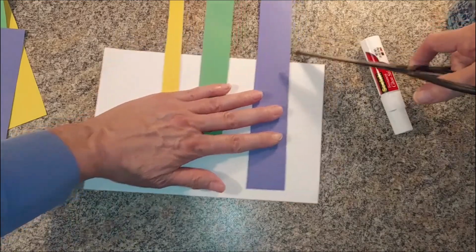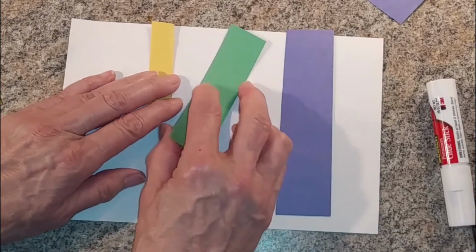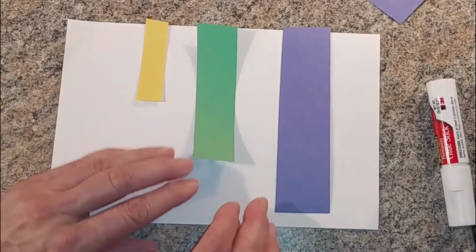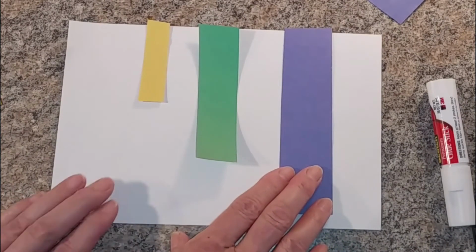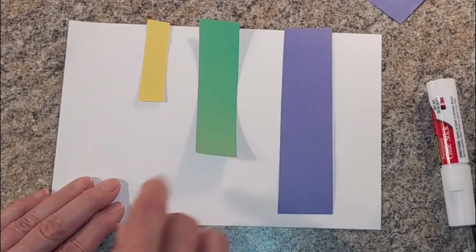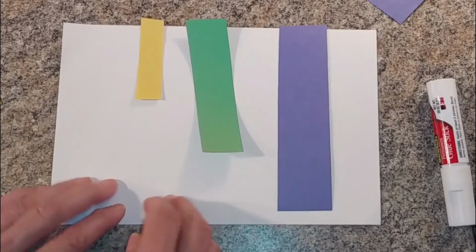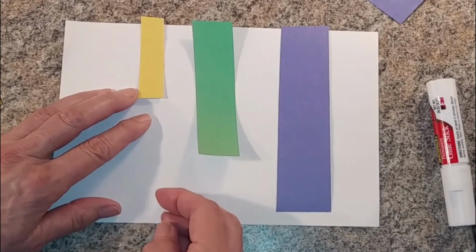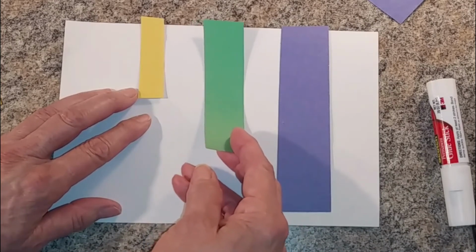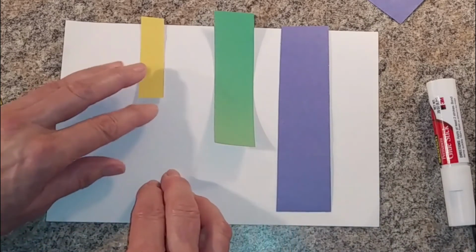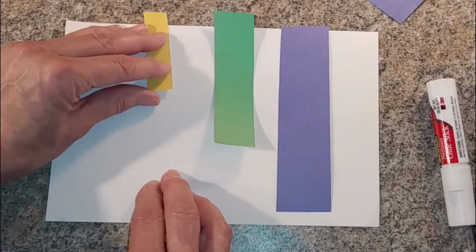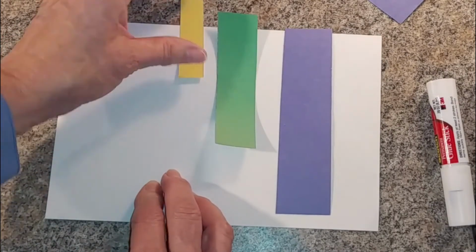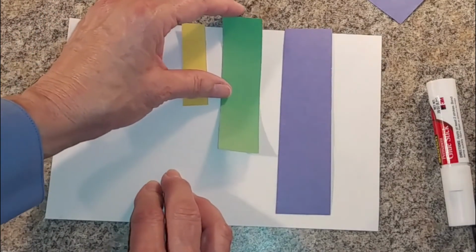Do you see how it looks like this is closest to my eye? This would be the next closest to my eye, and this is the farthest away. Now I have them evenly spaced apart. Let's see how it would affect it if they got geometrically closer to each other. That even increases the effect of depth.